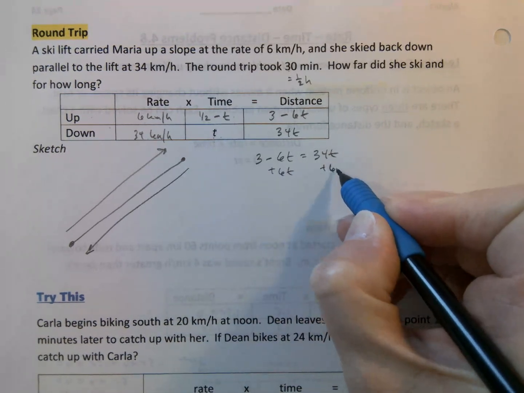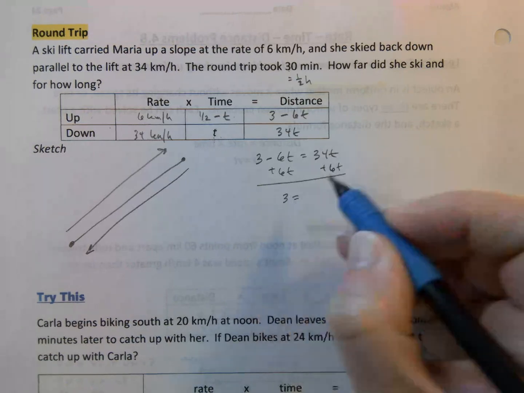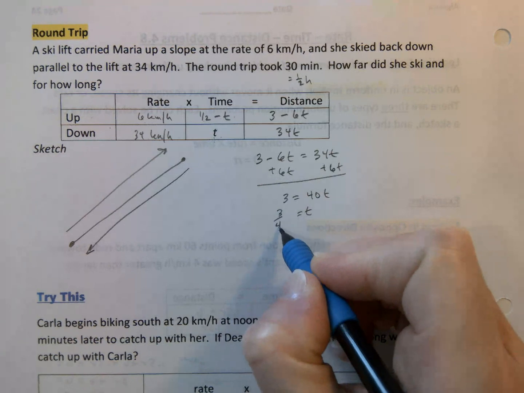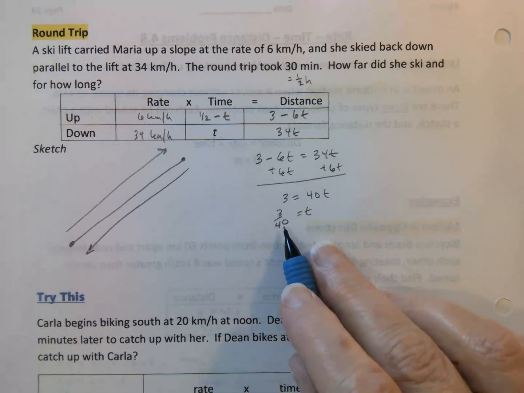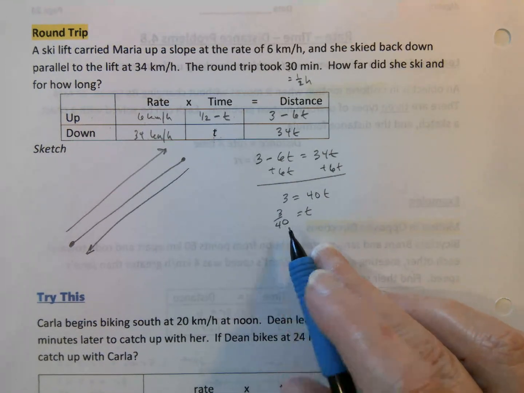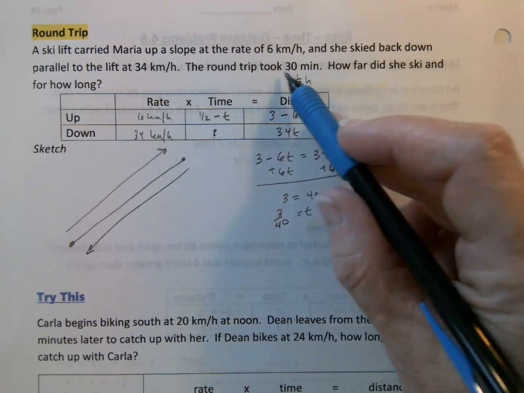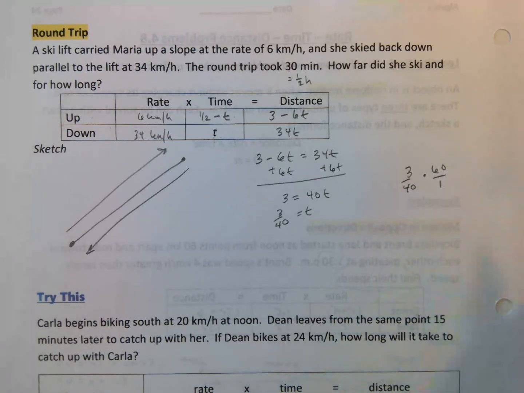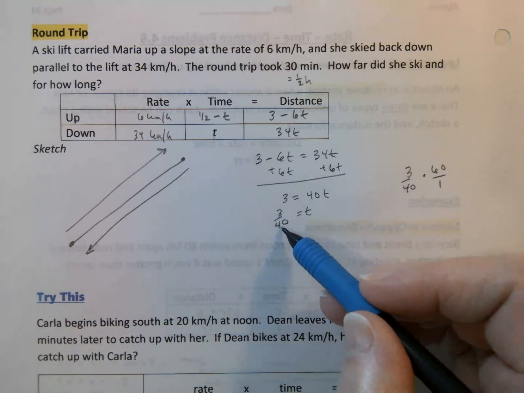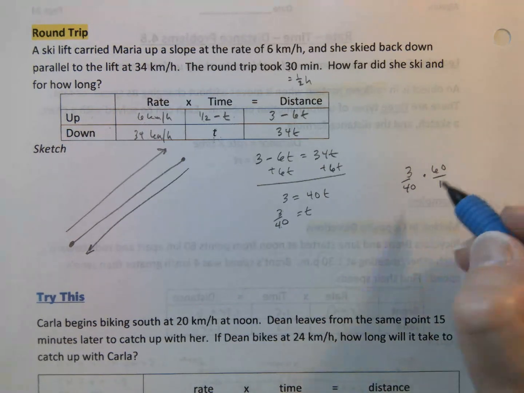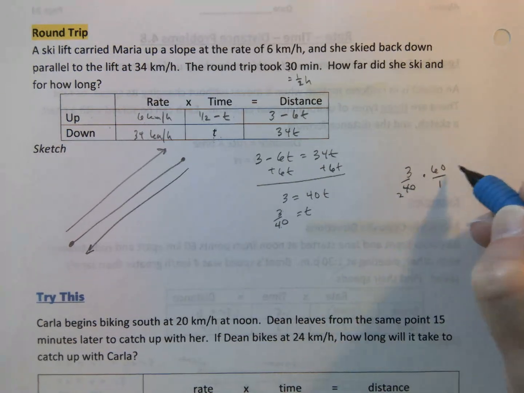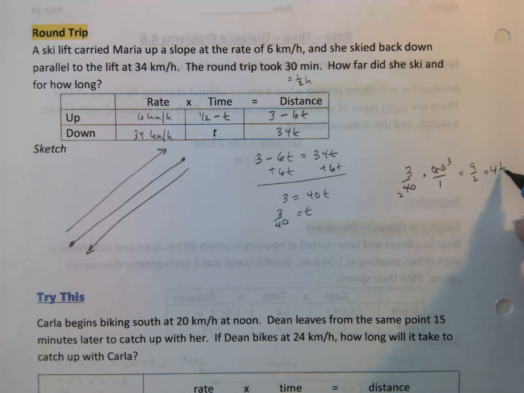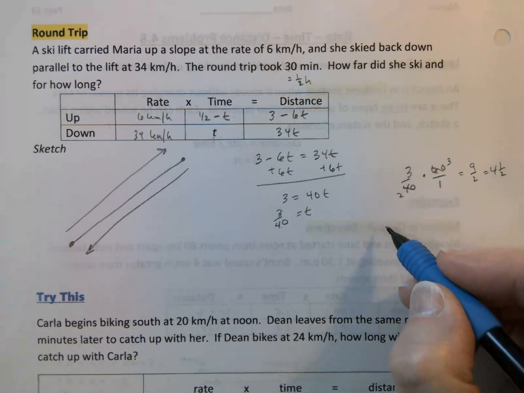So I can add 6t to both sides, and I get 3 is equal to 40t. So t is equal to 3 over 40. Remember, this is hours. So 3 over 40, how many minutes would that be? We're assuming it's minutes because the whole thing only took 30. So 3 over 40 times 60 minutes, because this is 3/40ths of an hour, and an hour is 60 minutes. So I can simplify this. If I divide by 20, that's 2, and that's 3. So I get 9 over 2, which is 4.5. So it takes 4.5 minutes.